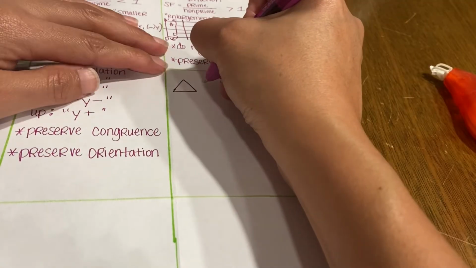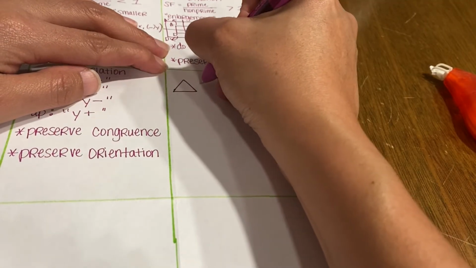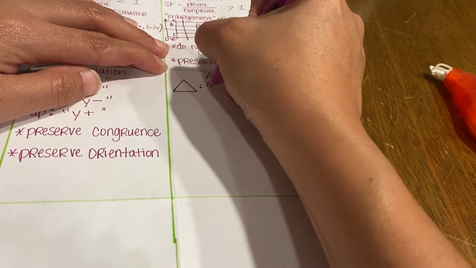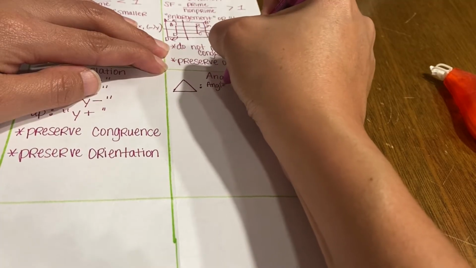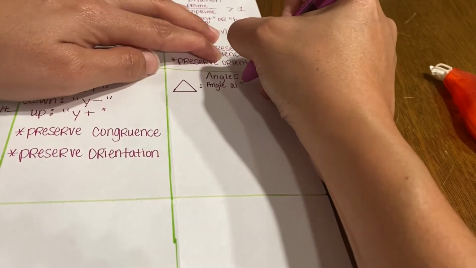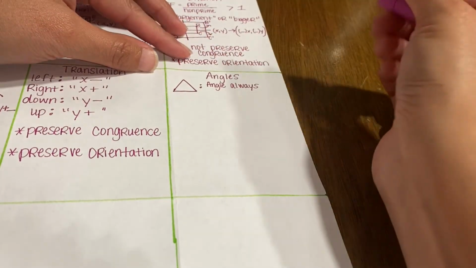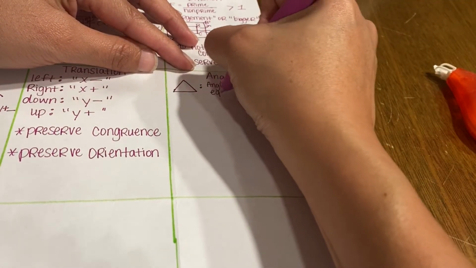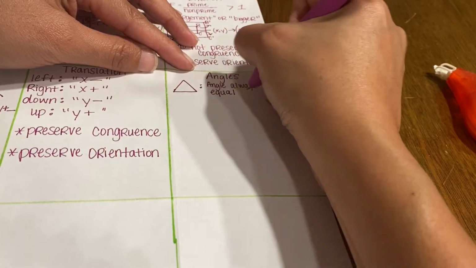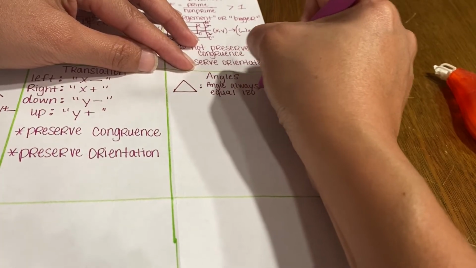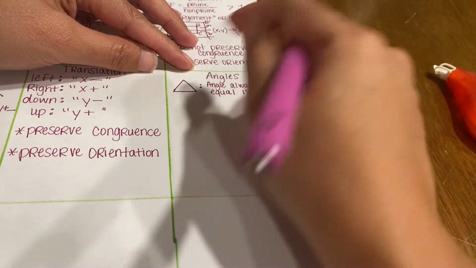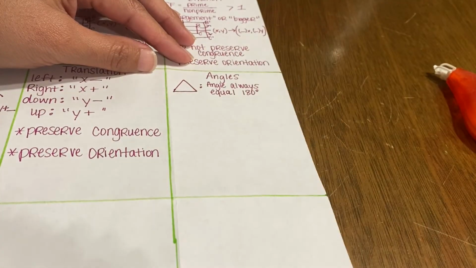And I want you to tell yourself that in a triangle, the angles always equal 180 degrees. We use NSolve to solve these types of problems.